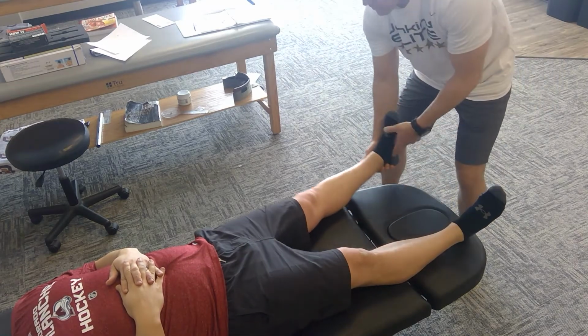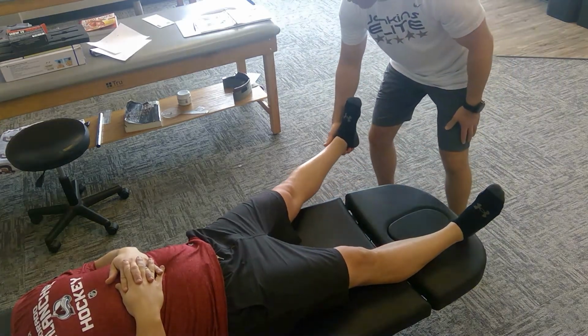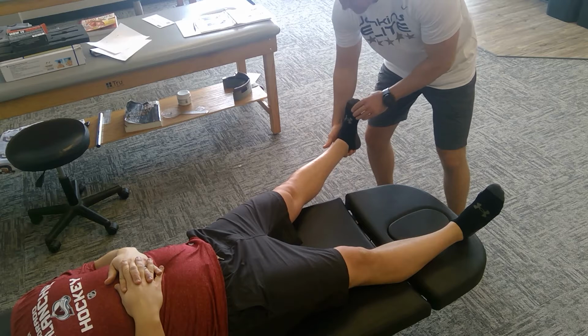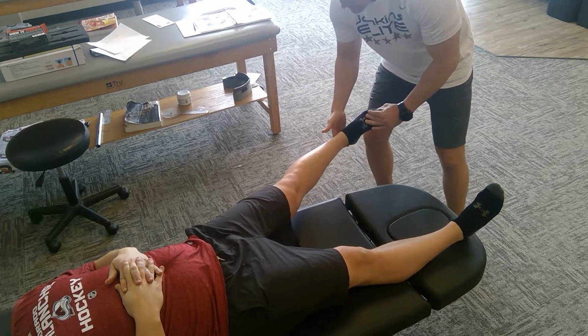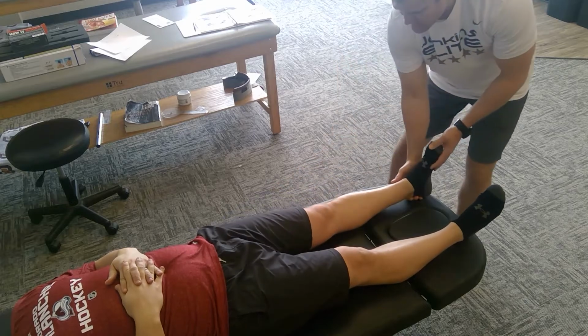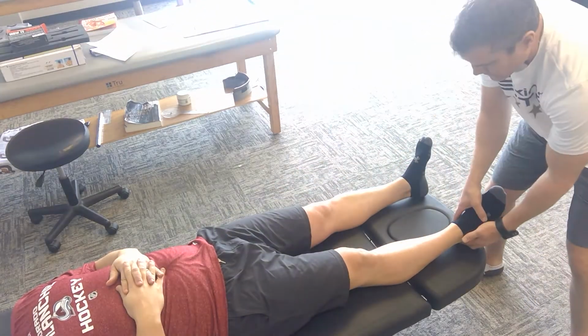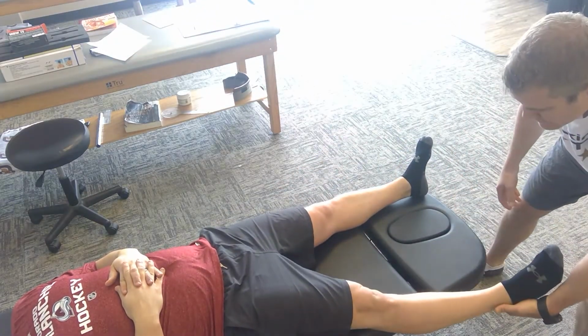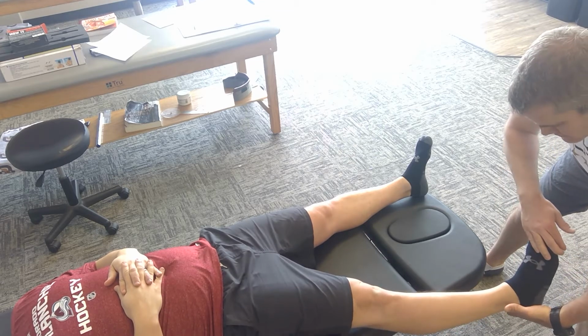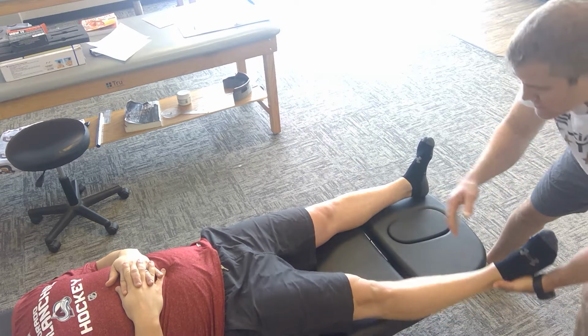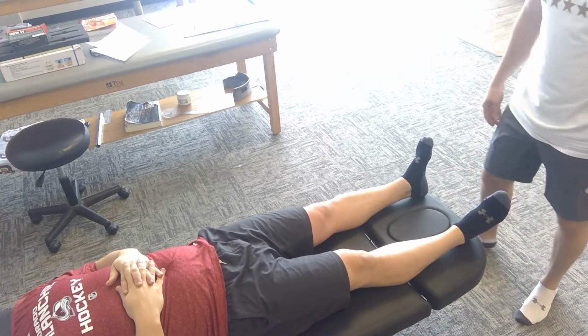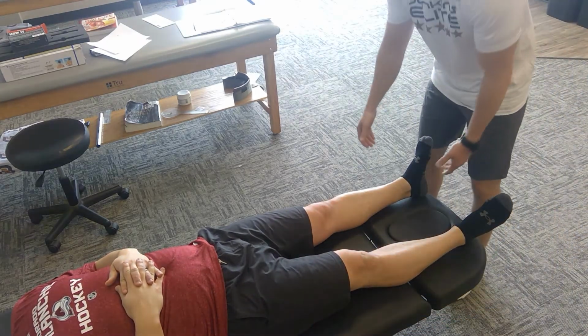We're going to abduct 30 degrees actively, so Wes is going to move away from his body 30 degrees. Take the toe in, internal rotation. Guide his motion, stabilize, but he's going to perform it actively. Again, abduct 30 degrees, internal rotation. Again, more restricted. Looking for compensation patterns at the hip and lumbopelvis region.